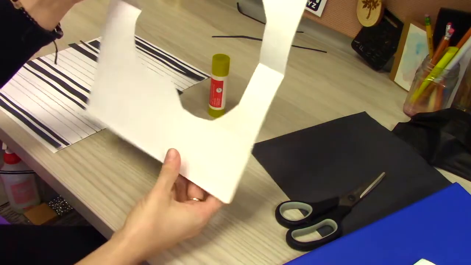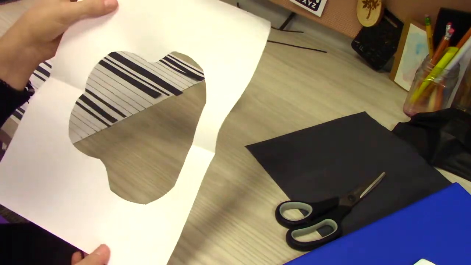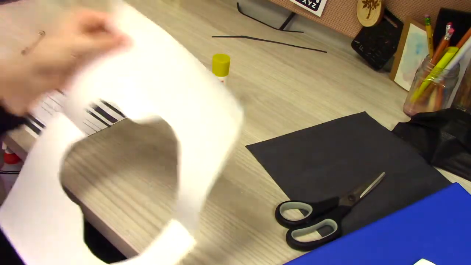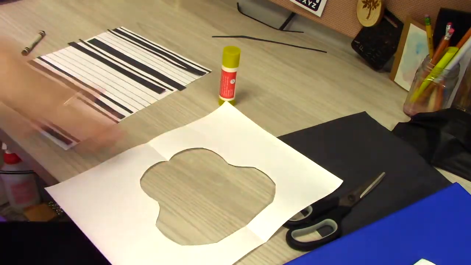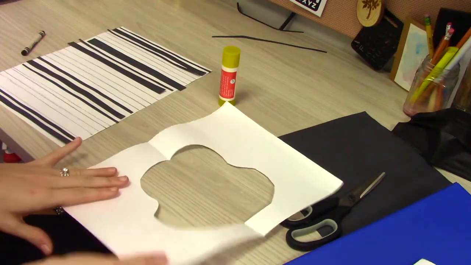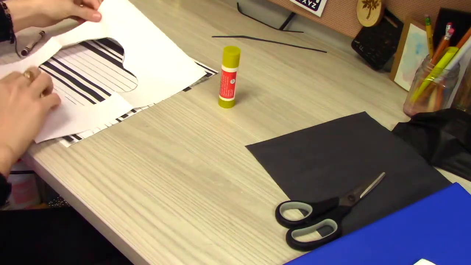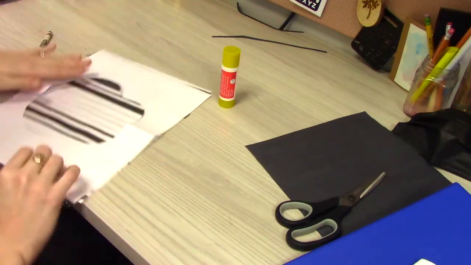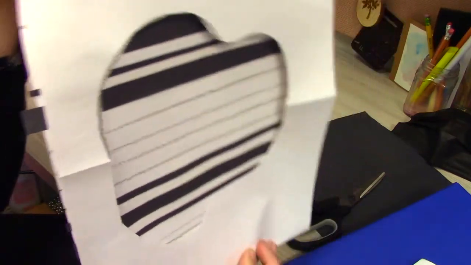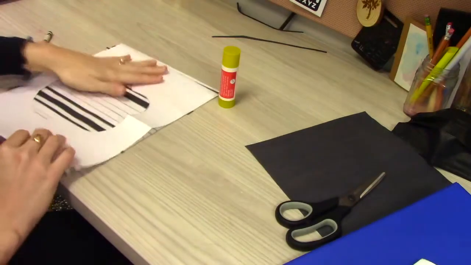All right, so I'm left with this kind of sideways pear shape that I've made. And what I'm gonna do is put glue along the edges and then flip it over and glue it right onto my striped sheet of paper, and that will leave us with a striped shape, kind of similar to Agnes Martin's.